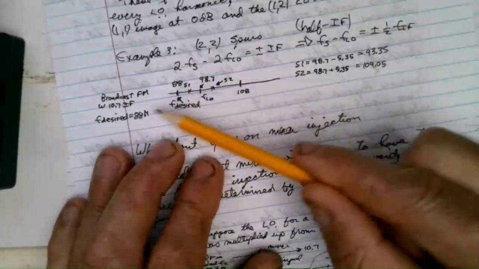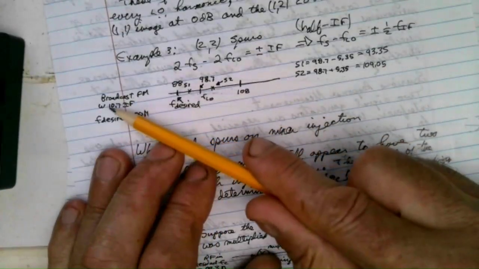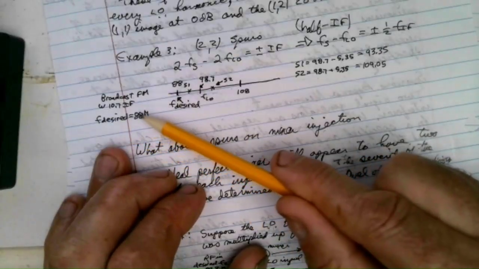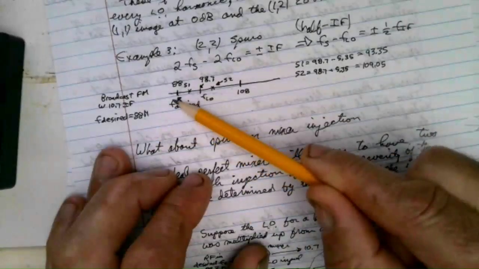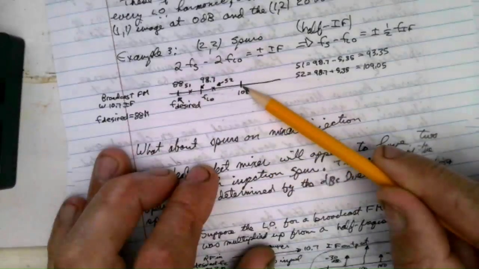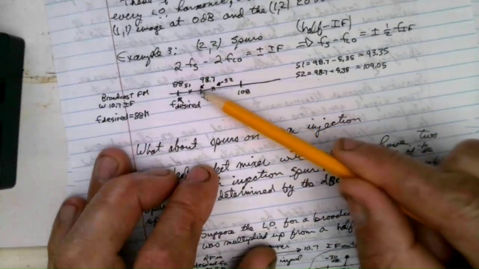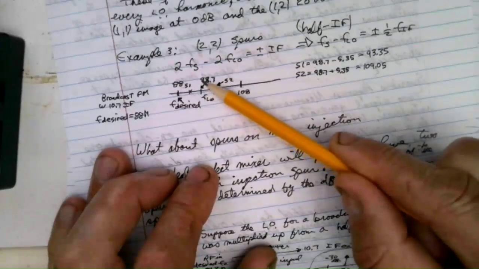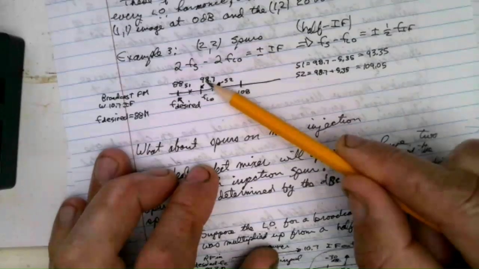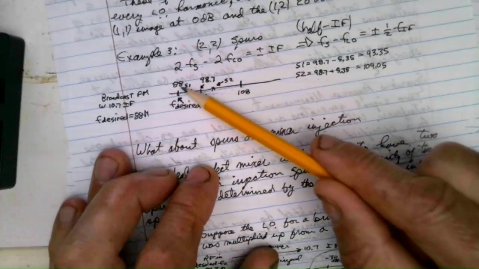All right, now a little example. Let's suppose we have a broadcast FM receiver with a 10.7 IF, and our F desired is 88 megahertz. So there's F desired there, 88. Here is 108, that's the upper band edge. Here's our injection frequency, 98.7 megahertz, because 98.7 minus 88 is 10.7.